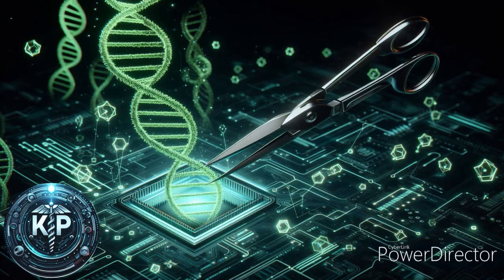Here's a technical breakdown of the process using CRISPR-Cas9, the most commonly used system. Design of guide RNA, gRNA. The first step is to design a gRNA that matches the DNA sequence of the target gene. This gRNA will direct the Cas9 enzyme to the exact location in the genome where an edit is desired. Formation of the gRNA-Cas9 complex. The gRNA is combined with the Cas9 enzyme, forming a complex.